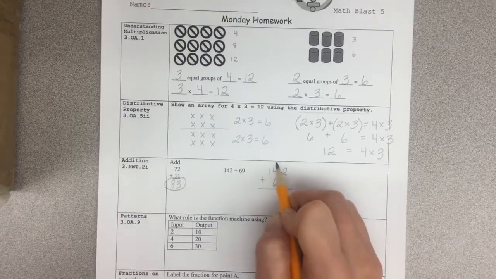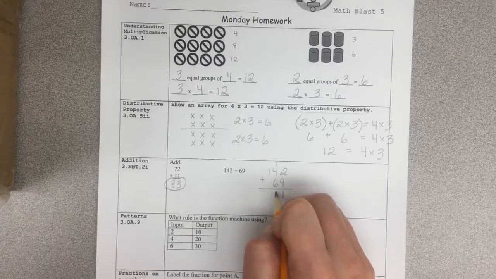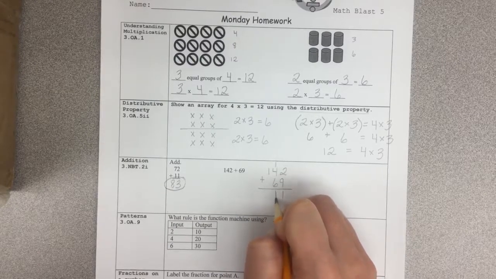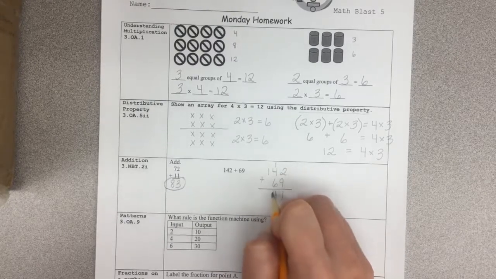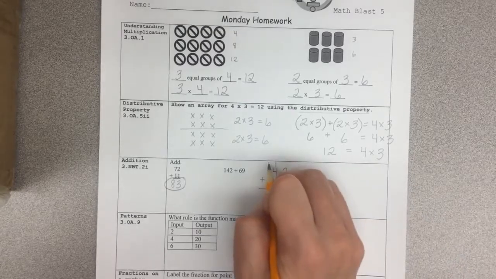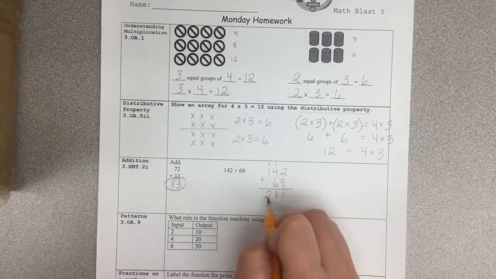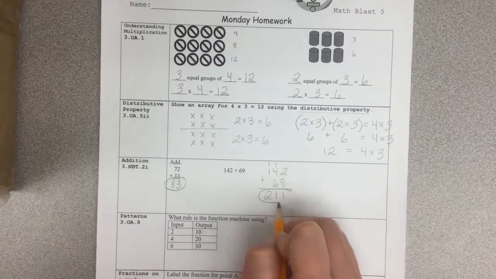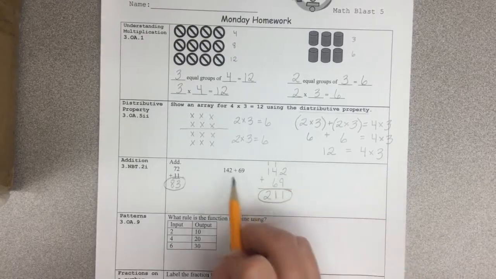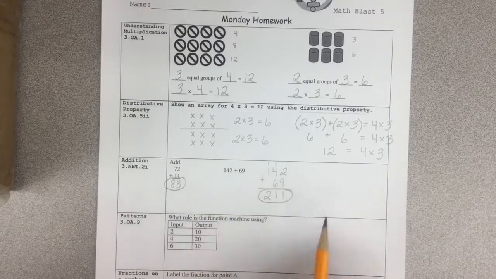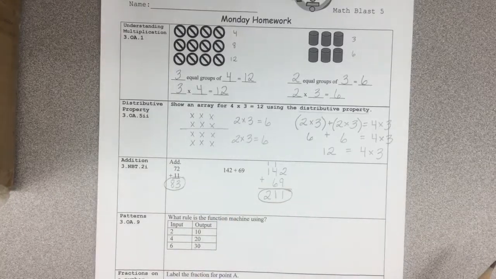6 10s, 4 10s, and 1 10 is 11 10s. I'm going to leave one of my 10s as 10s, and 10 of those 10s will bundle and make 100. And 100 and 100 is 200. So the sum, the answer to the addition problem, 142 plus 69 is 211.